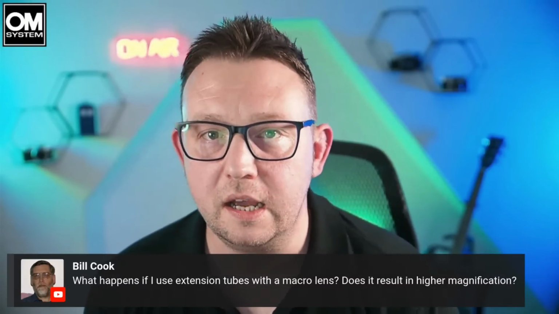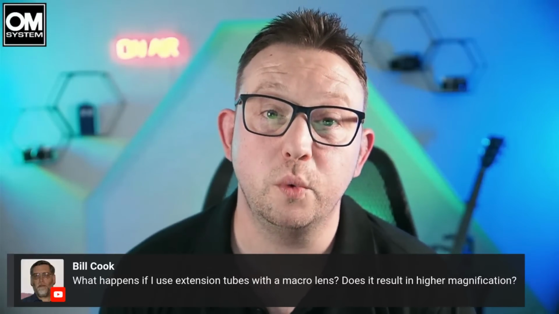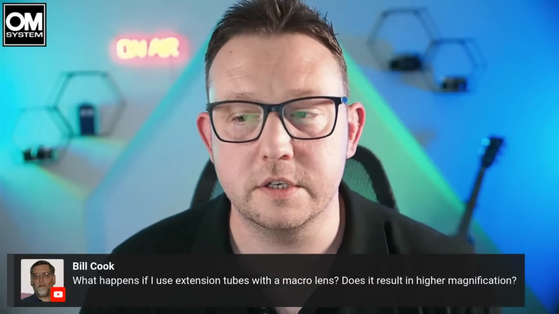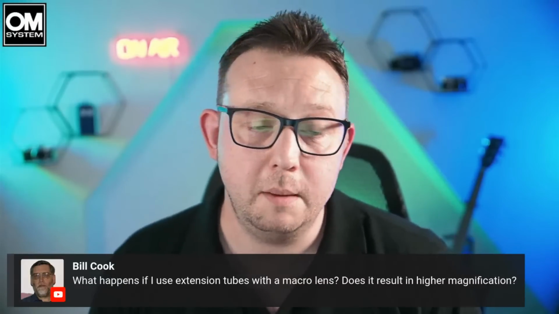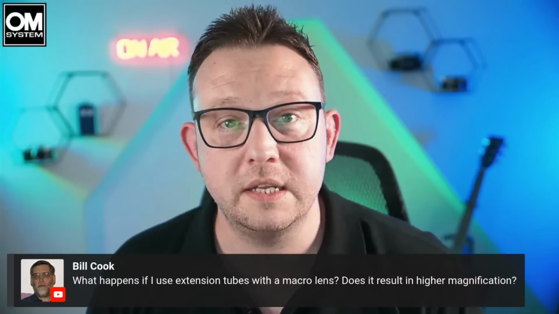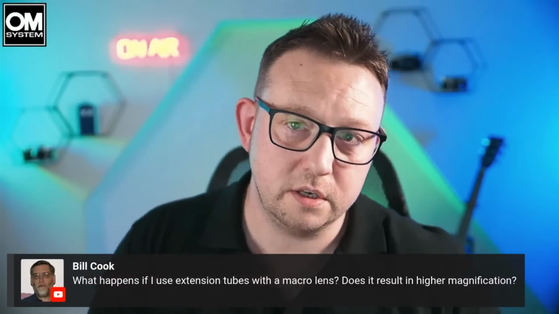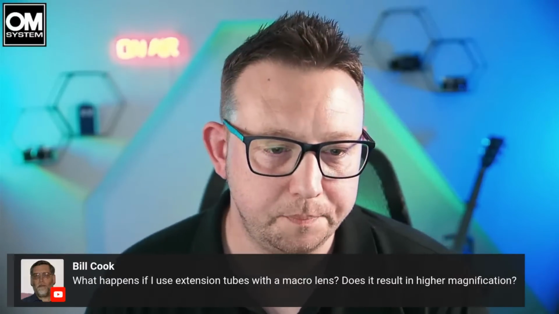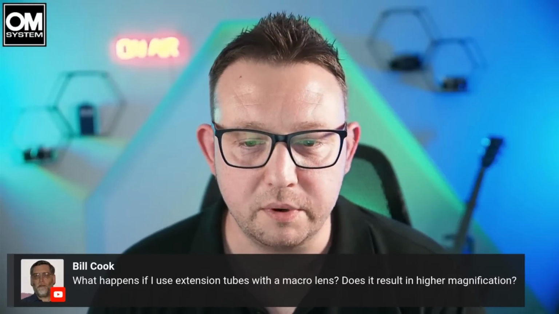It'll result in slightly higher magnification, but more importantly, it reduces your working distance so you can focus closer. But by doing that, you lose infinity focus. So the camera is then unable to focus at infinity, but it can focus closer. If the working distance was 9 centimeters, you can pop some extension tubes on, and that working distance might become 6 centimeters. So you can get closer, which effectively does provide more coverage rather than magnification. But yeah, extension tubes, pick a good quality brand, and they'll do great things for you.